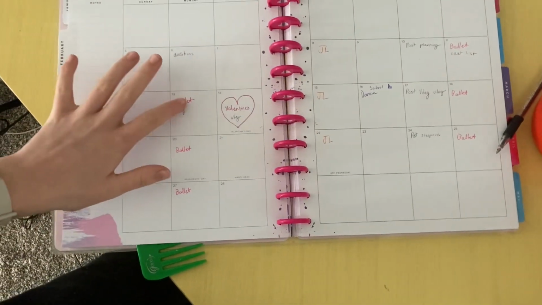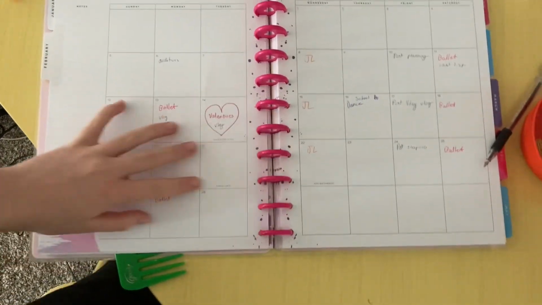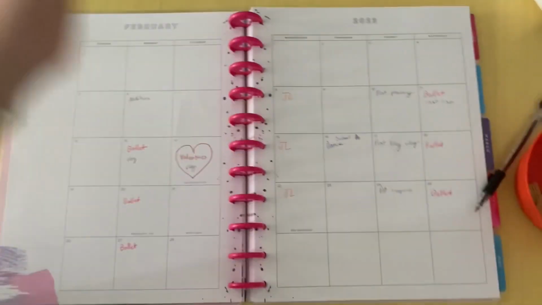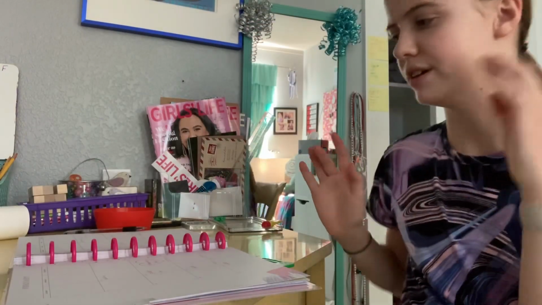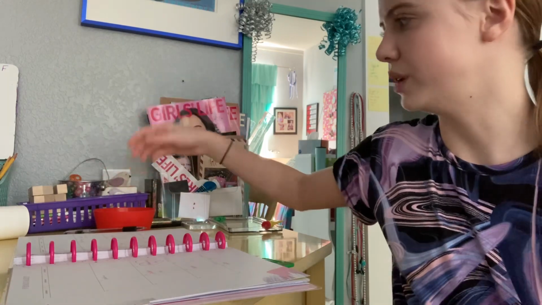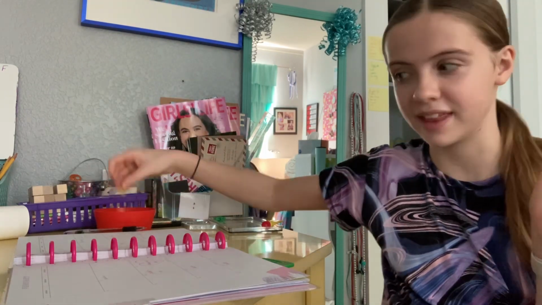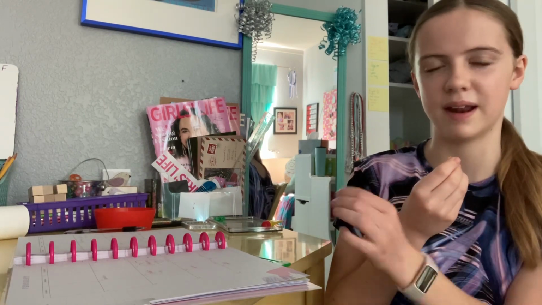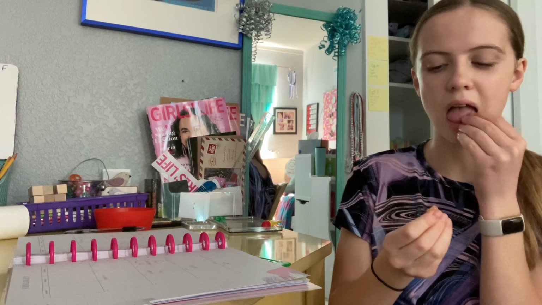I kind of write down what I have, but I have ballet, for example, Valentine's Day, different stuff, what I need to post on which day, auditions, and a school dance on there, so stuff like that. I write that all down, and then I kind of copy the stuff if I have anything that I need to write down on my weekly spread.